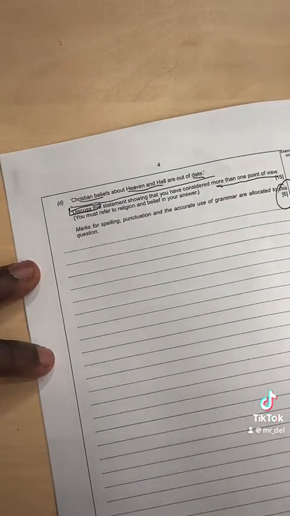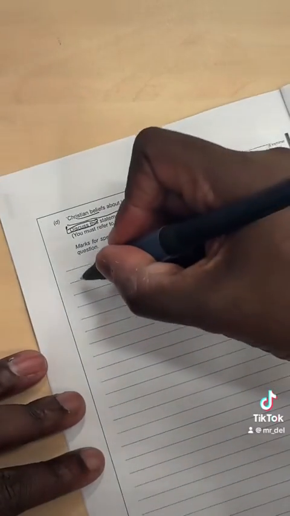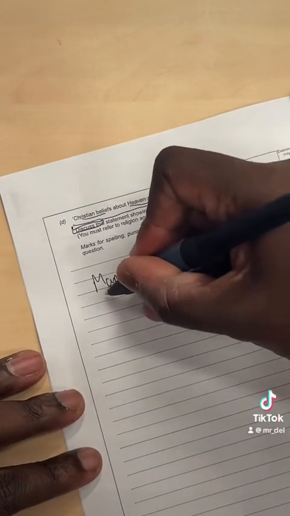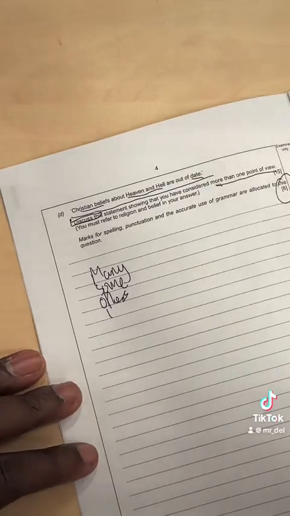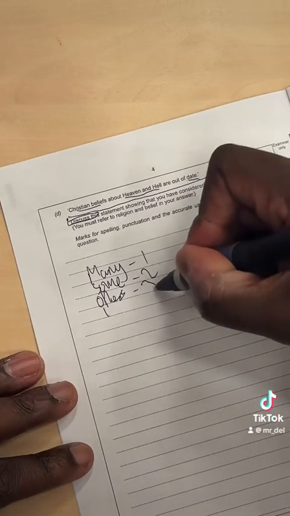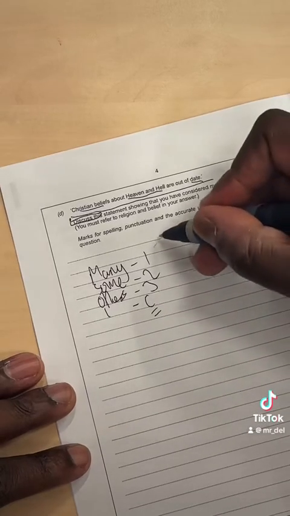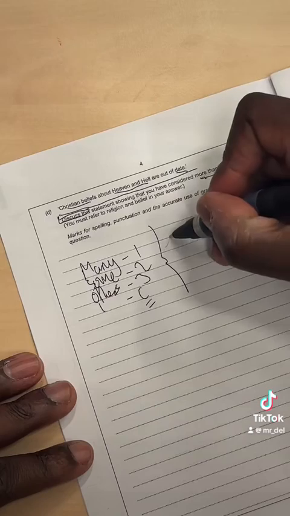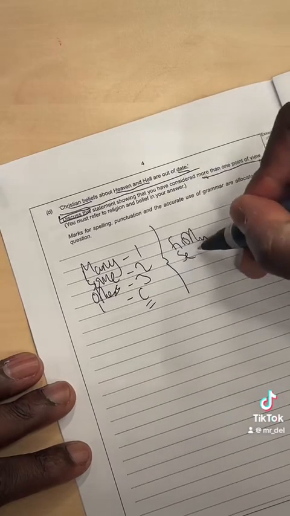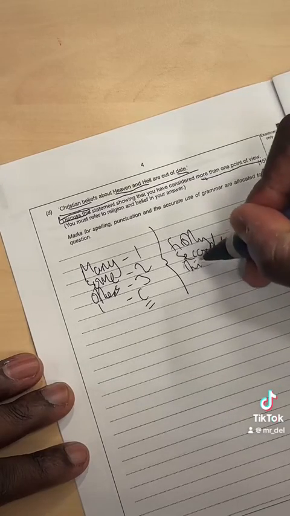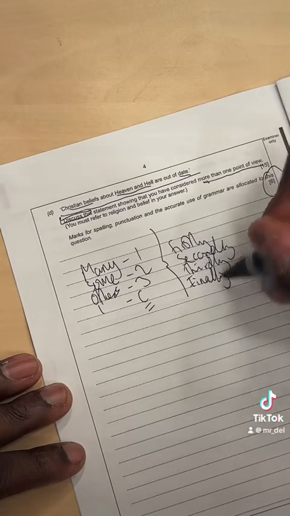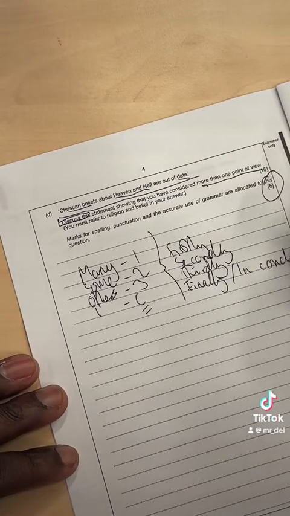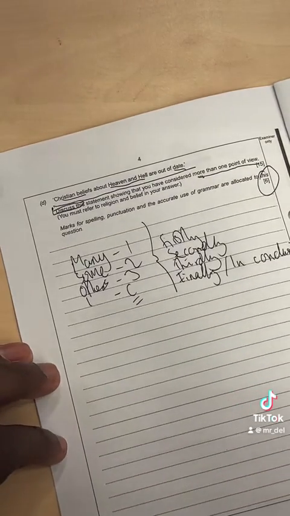So we're going to look at the structure for your paragraphs and the planning for this. There are 2 ways that you can plan your 15 marker. The first way is many, some, others, and I. In terms of the paragraphs, that would be the first paragraph, second paragraph, third paragraph, and your conclusion. On the flip side, what you can do is very simply, firstly, secondly, thirdly, and finally, or in conclusion. Those are the 2 plans for your 15-mark question.